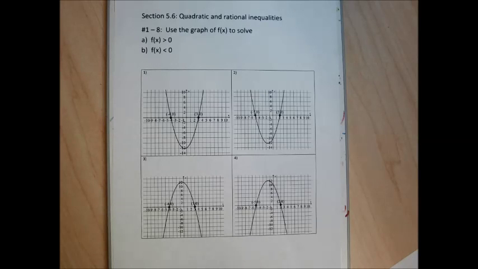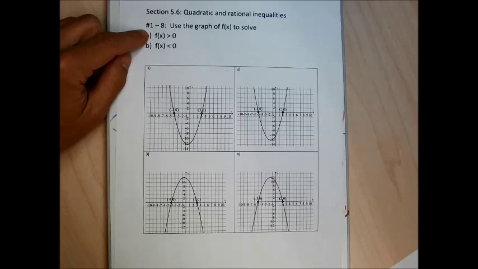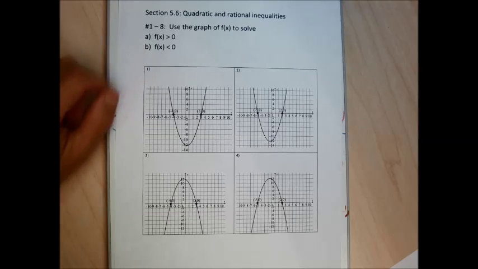Section 5.6, the last section that we have to do on Chapter 5 other than the review. It starts off with a series of graphs that are all of a function f of x. We're supposed to figure out the intervals where the graph of f of x is bigger than 0 and the intervals where the graph of f of x is less than 0.